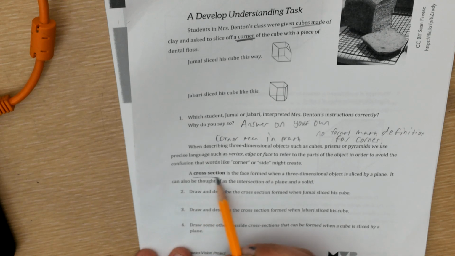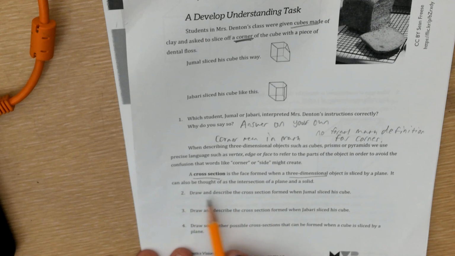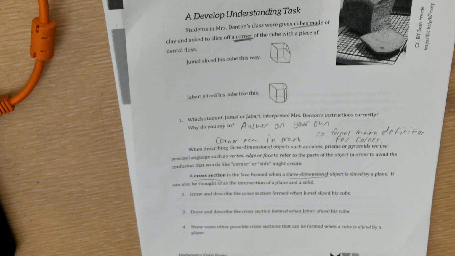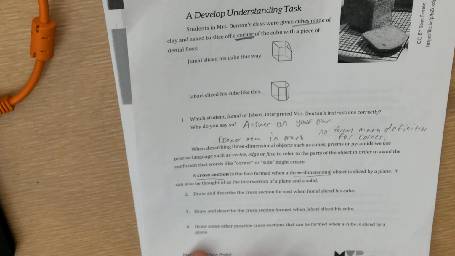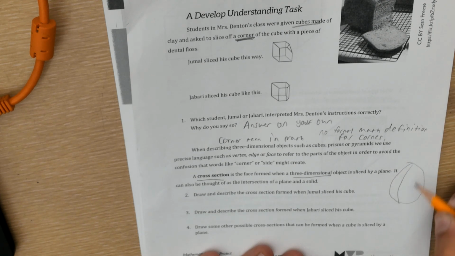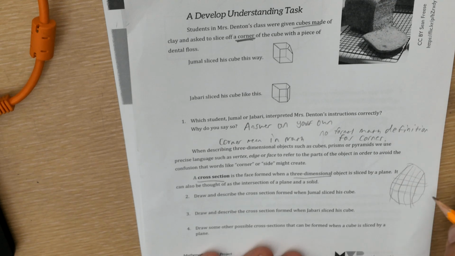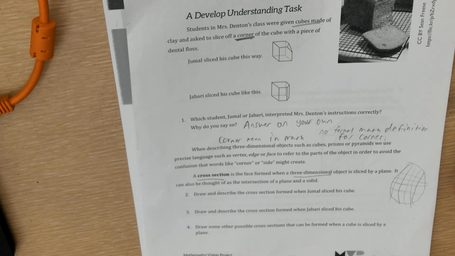A cross section is a face formed by a three-dimensional object sliced by a plane. It can also be thought of as the intersection of a plane and a solid. So if you think about our globe, we call the lines of latitude cross sections. The lines of longitude are also cross sections. Or a basketball, the cross sections are the laces, right? Those are cross sections.